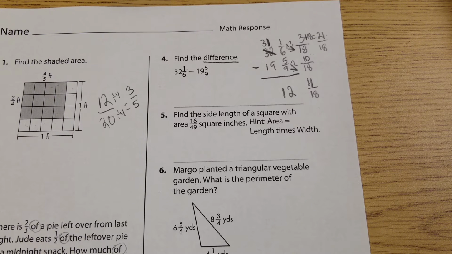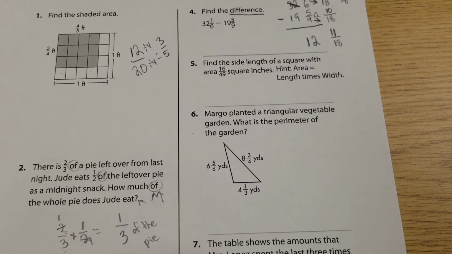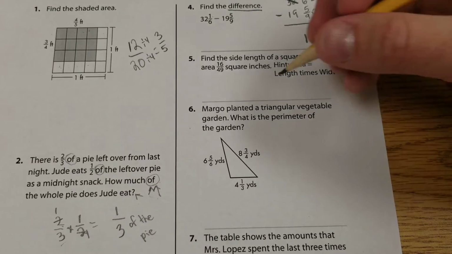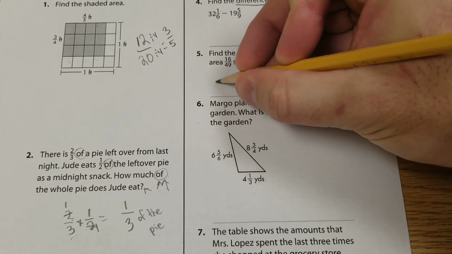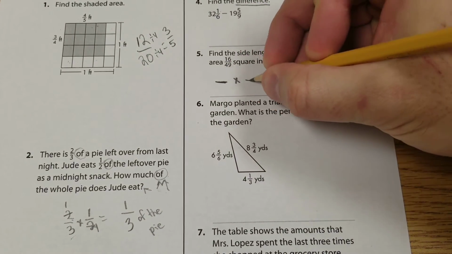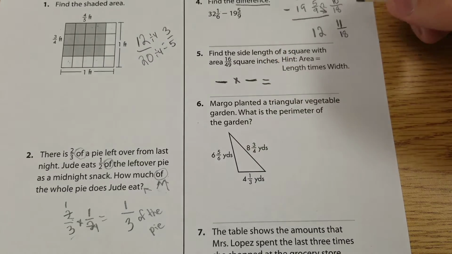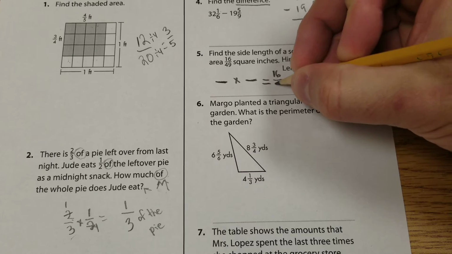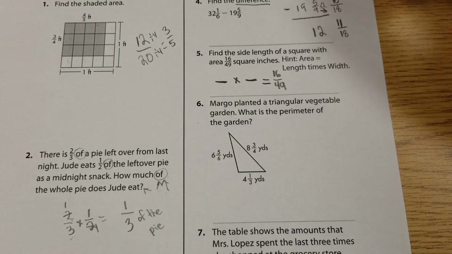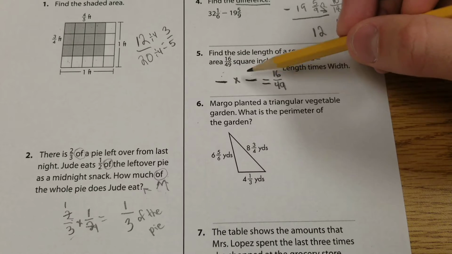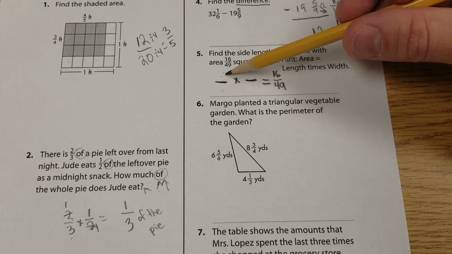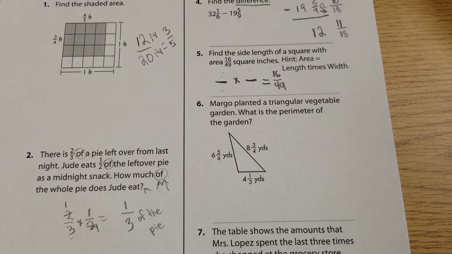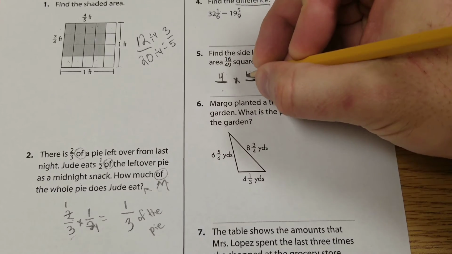Find the side length of a square with an area of 16/49. Okay, so the area of a square is length times width. In a square, the length and the width are the same. So we have a fraction here that we don't know, and we're taking it times itself, and it's going to equal 16/49. Now again, the same numbers have to be on top, and the same numbers have to be on the bottom. What number can we take times itself to get 16? Well, 4 times 4 is 16.